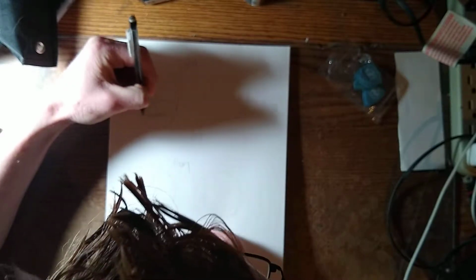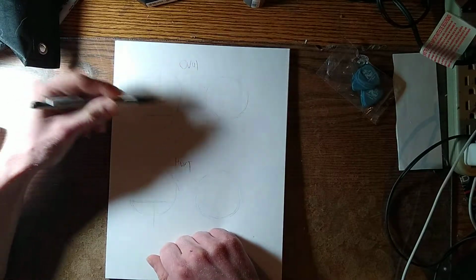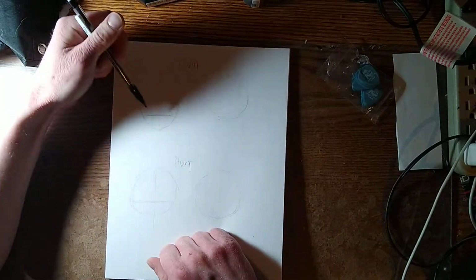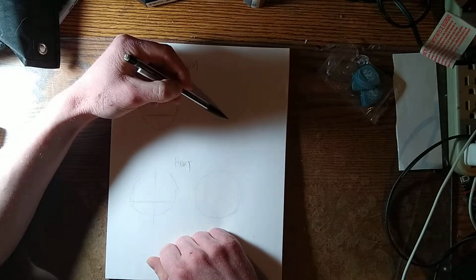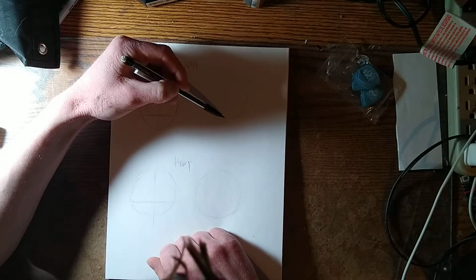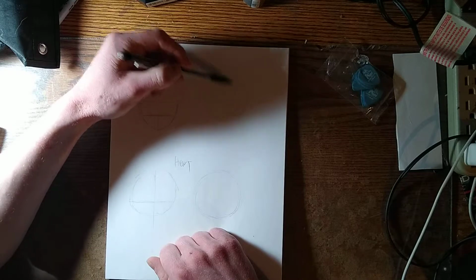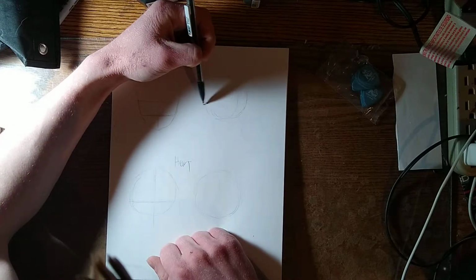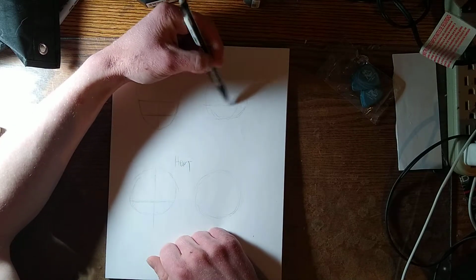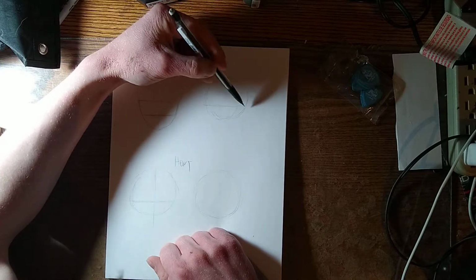But right here, right off the bat, you can very easily see this face shape coming together. This one is one of the most common. So let's just throw in the next one right here.